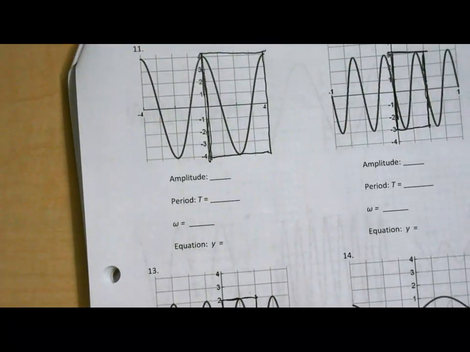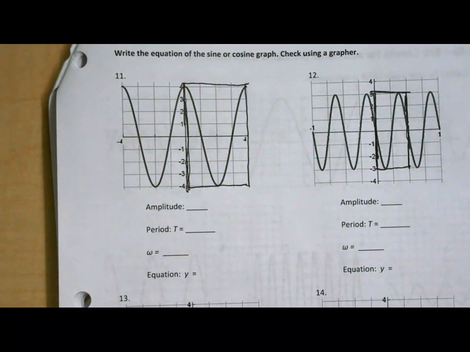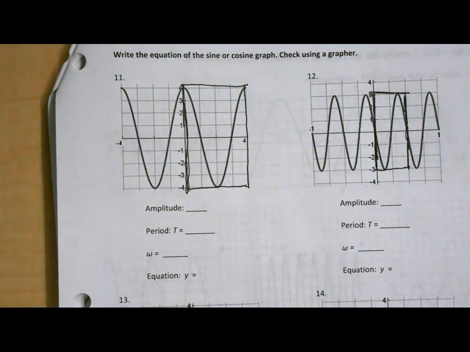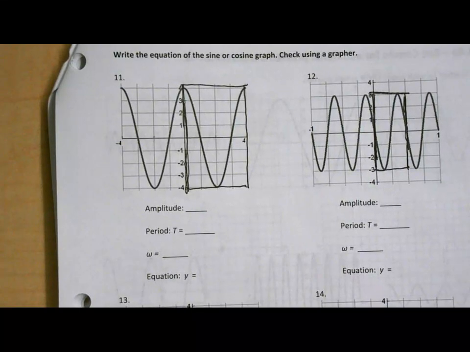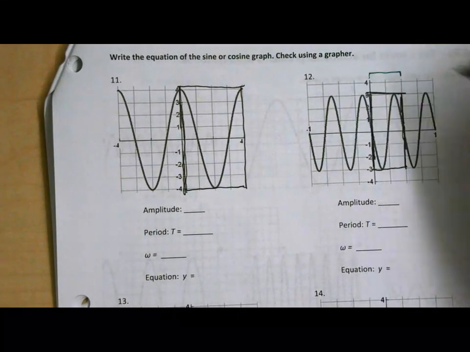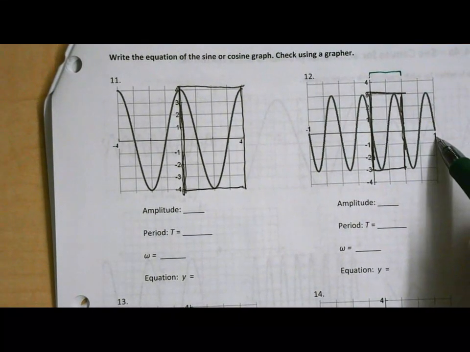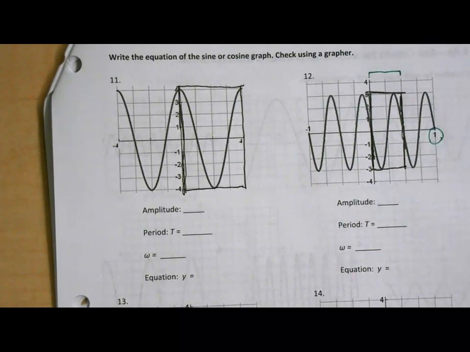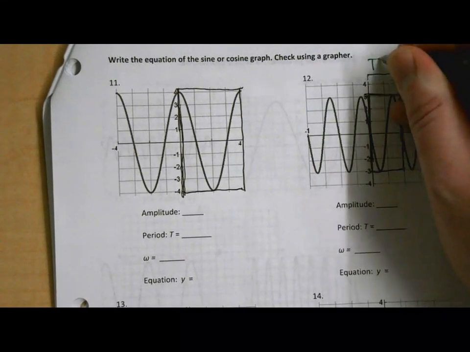All right, let's write the equation for number 12 here. What's my period for this one? Be careful. The period is a half. You see that the period is a half? Because the scale here is 1. So T is a half.